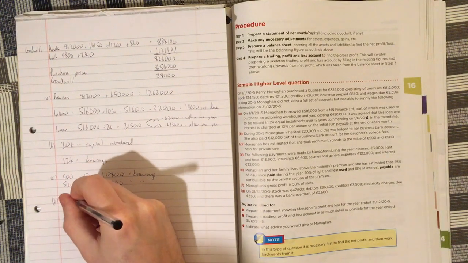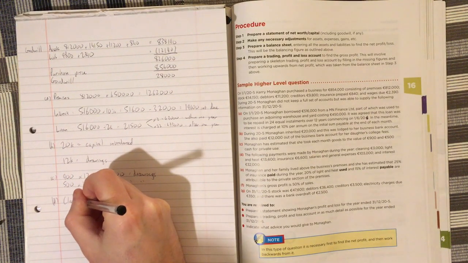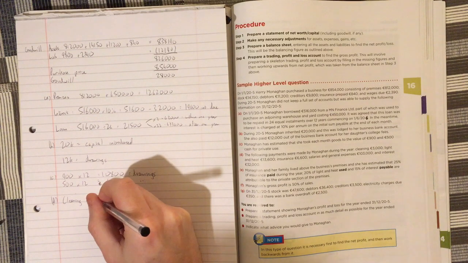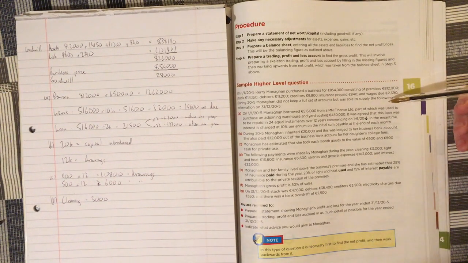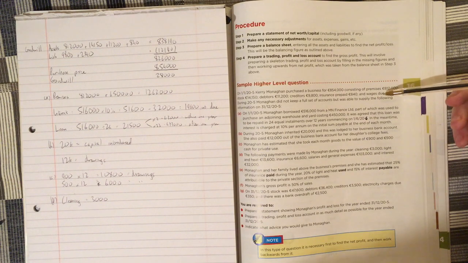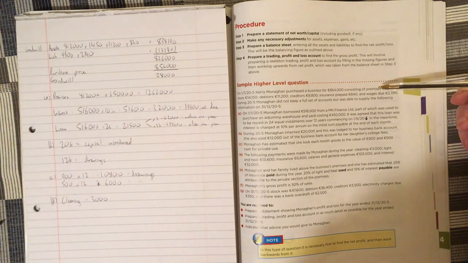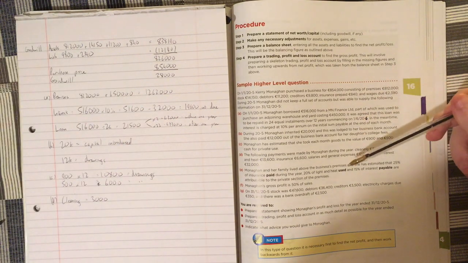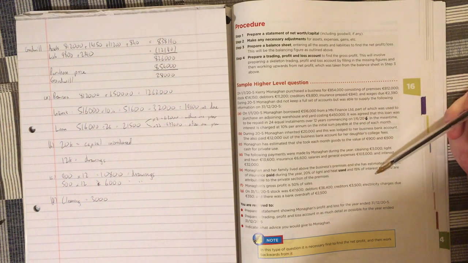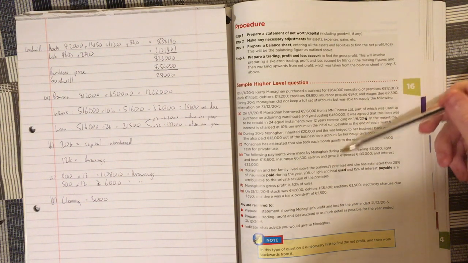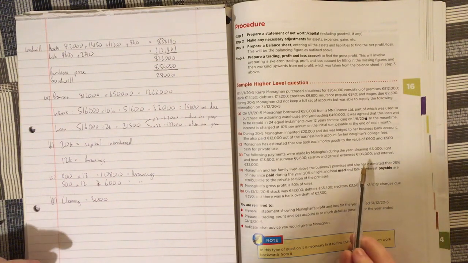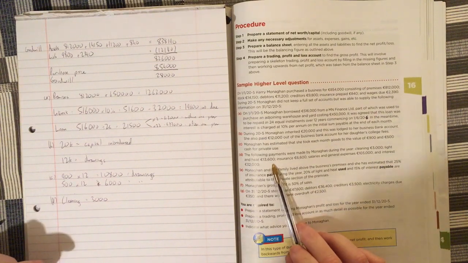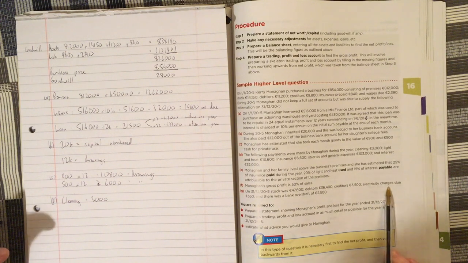So part D. Cleaning equals 3,000. I don't think I have to adjust cleaning. There's no reference to private use in terms of drawings. There's nothing at the start and nothing at the end. So I think cleaning is just going in as 3,000. Light and heat, 13,600. I can see electricity due at the end.